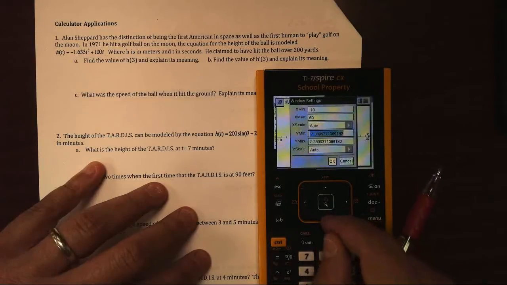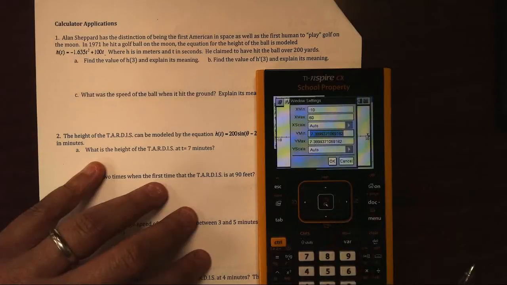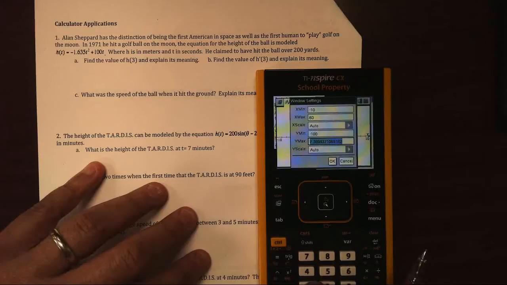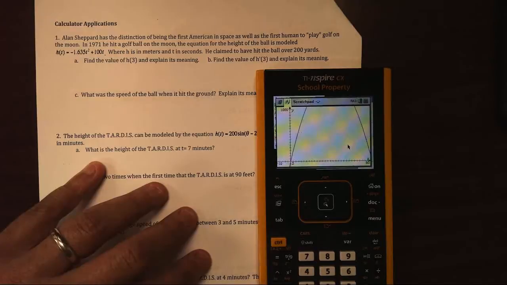My y-min, it's going to go up pretty high, so I'm going to make that like negative 100, just so I can see things. And my y-max, I don't know how high it'll go, so I'll go 1,000, just to see. I just want to see if I can see the graph. And if I look there, oh no, obviously I didn't make my dimensions big enough.